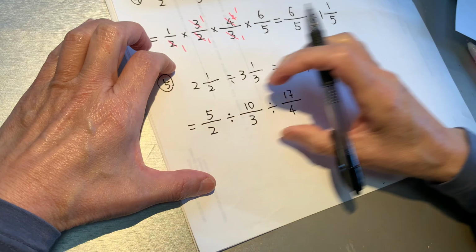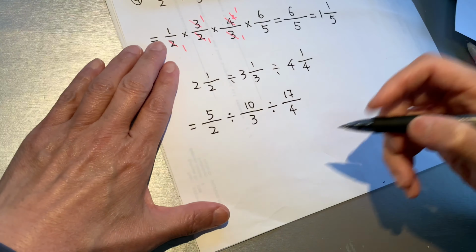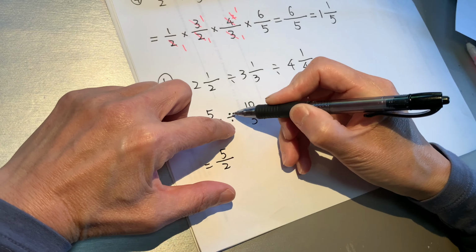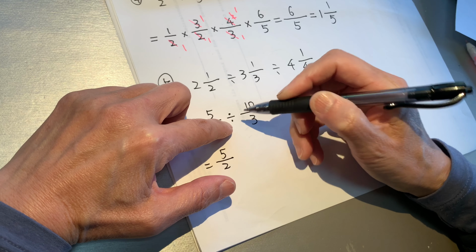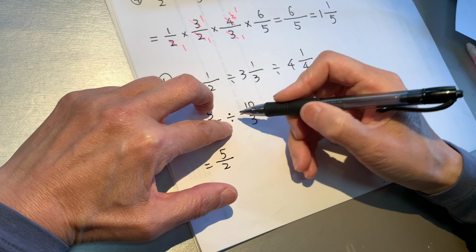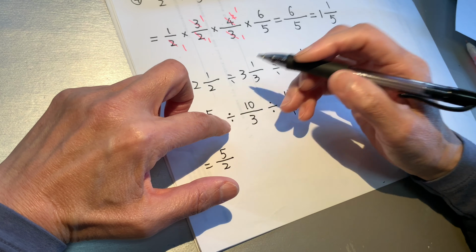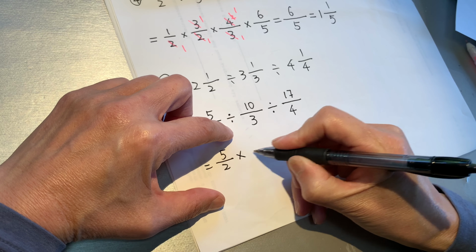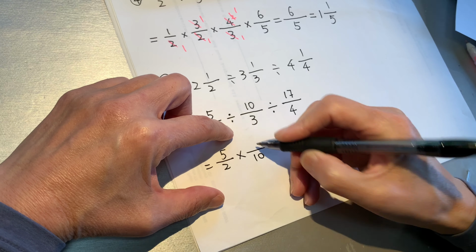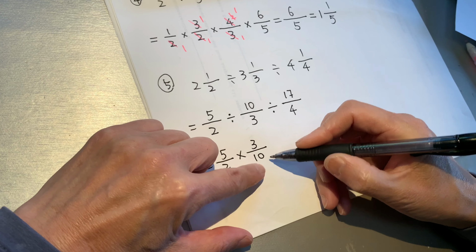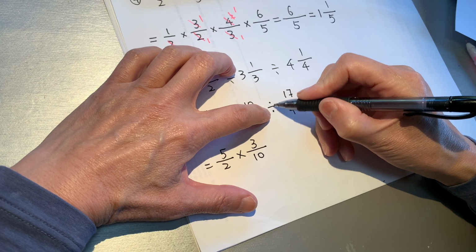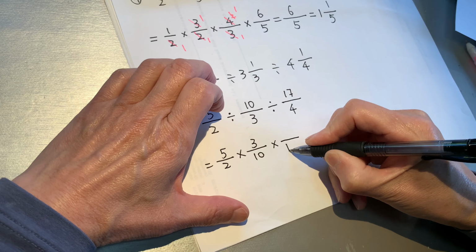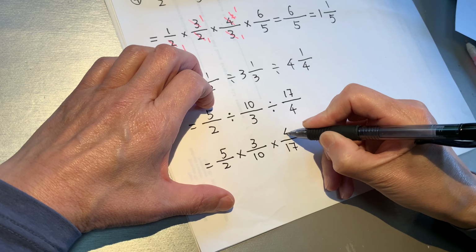Okay, so we make it into only 2 teams. Now we will change the sign. When we change the division sign to multiplication, we need to flip it over. 10 on the bottom, 3 on top. And this one, we want to change the sign, right? So 17 on the bottom, 4 on top.